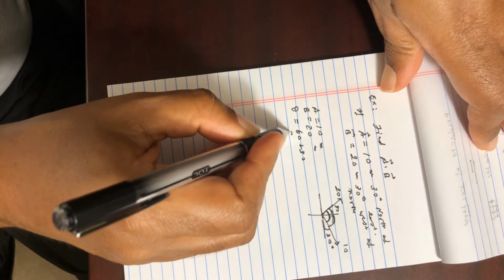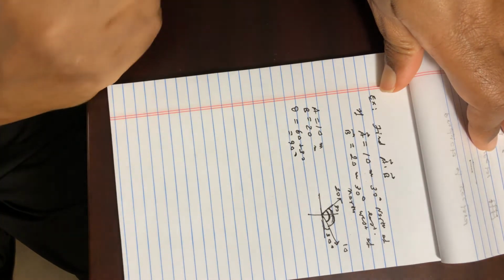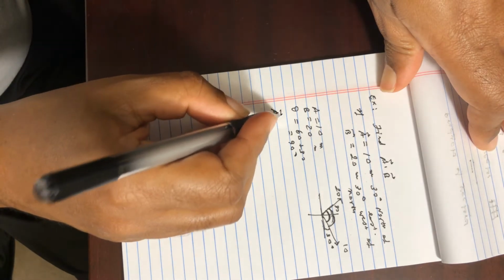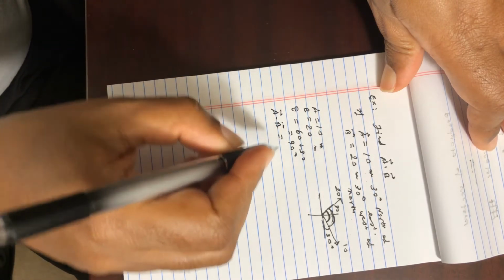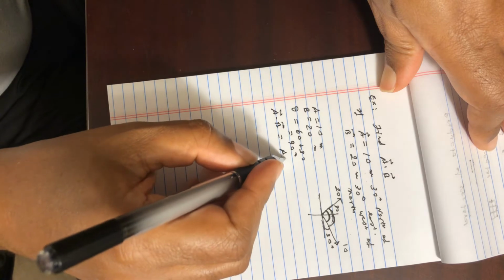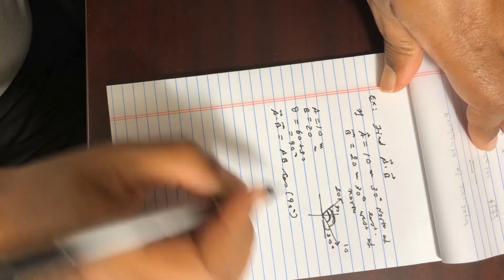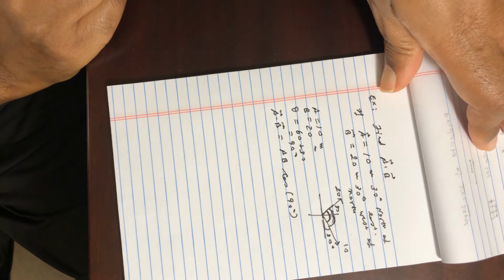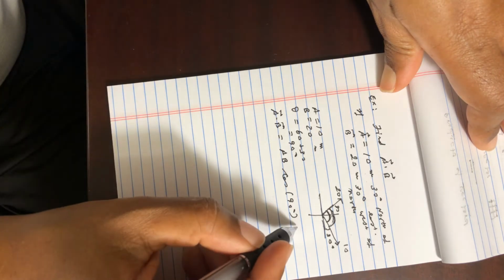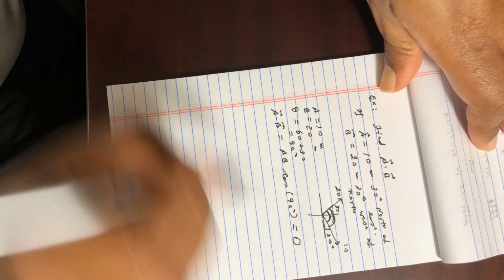So that is 90 degrees. Okay, so let's calculate A dot B. A dot B would be the magnitude of A times the magnitude of B times cosine of 90 degrees. And cosine of 90 degrees is 0. So the dot product between the two vectors would be 0.